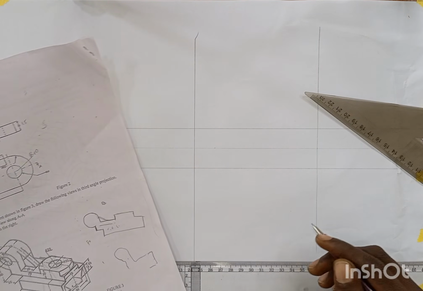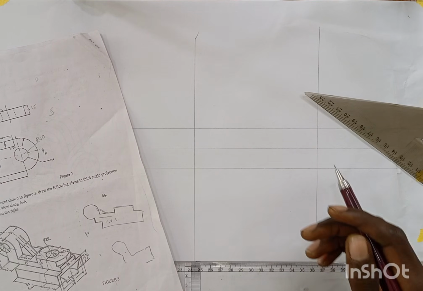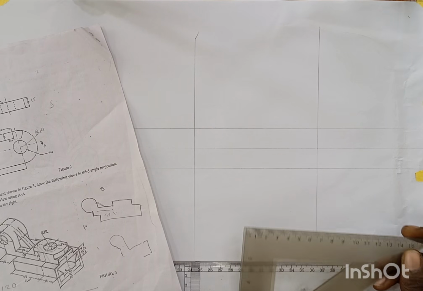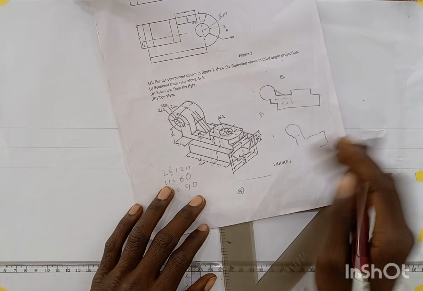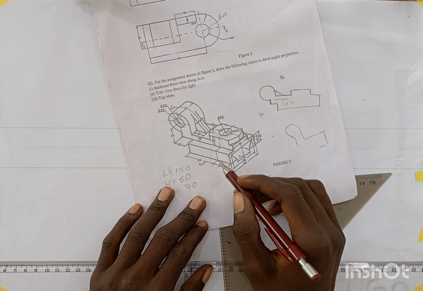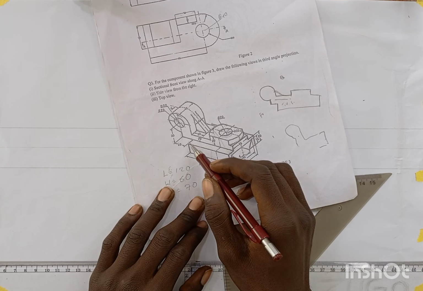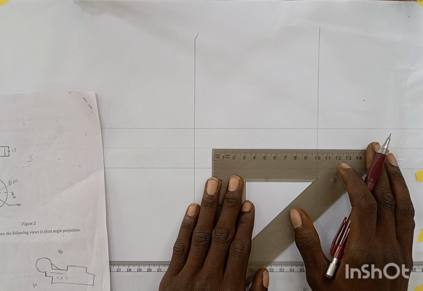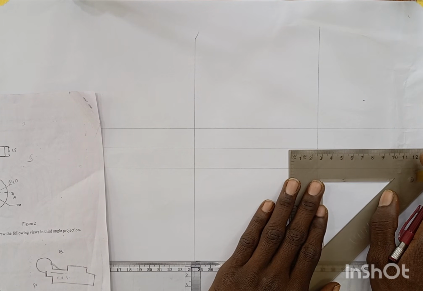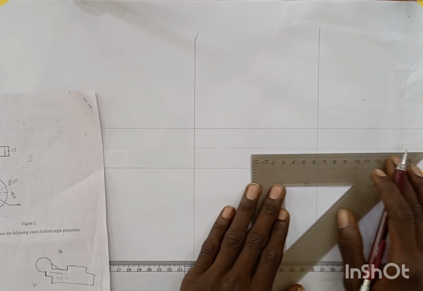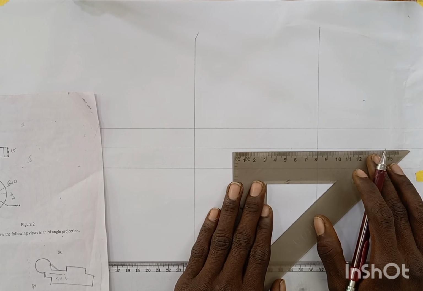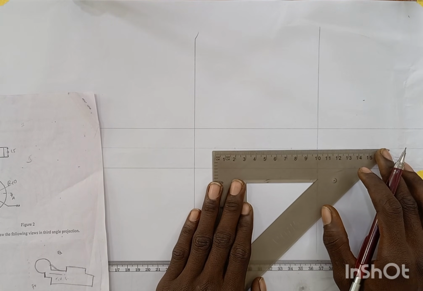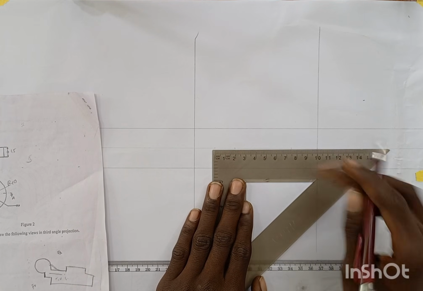So now, the next thing to do is to start the rework. To make our work faster, I'll be running the measurements simultaneously. As you can see, from here to here is 25. I'll measure 25 and make a sign. And from here to here is 80. And then from here to here is 20. So I will do all simultaneously. So here, total length will be 100. If I measure from here to here, I'll measure 25 first. This is 25. And then I will measure 80 millimeter. This is it. And then I will measure 100 millimeter. Here it is.